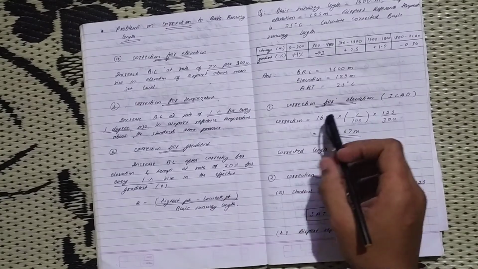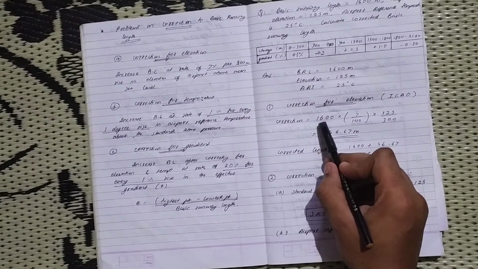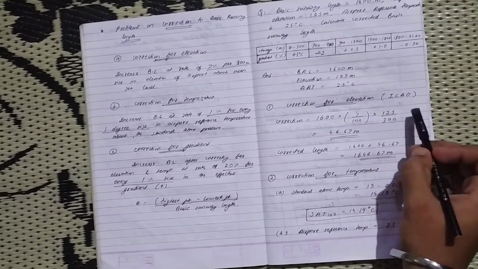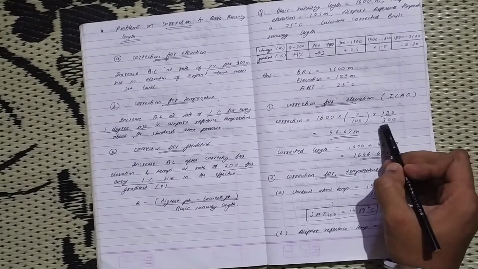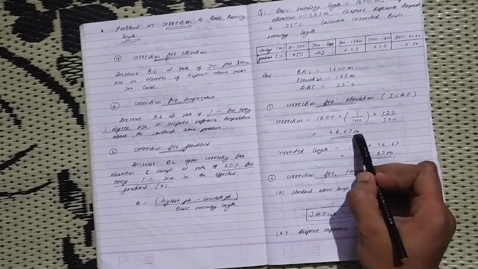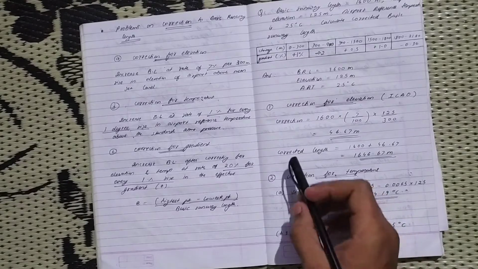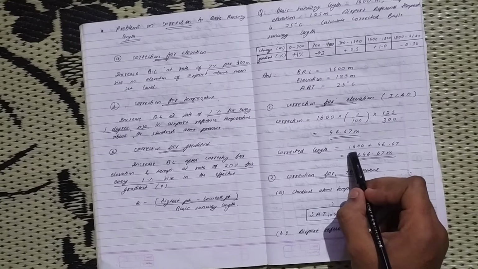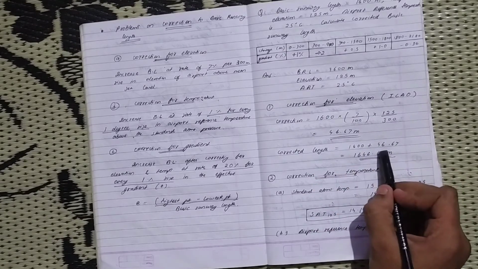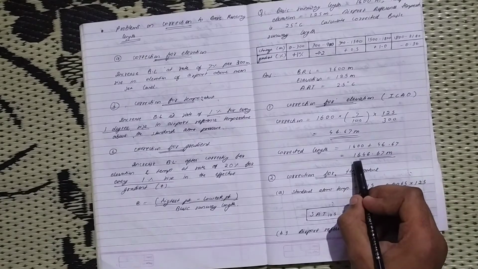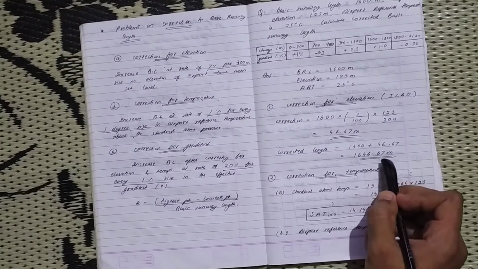The correction is basic runway length, that is 1600, into 7 by 100, into elevation 125 divided by 300. So the correction will be 46.67 meters. And the corrected length is the summation of the basic runway length, 1600, and this correction 46.67, which is equal to 1646.67 meters.